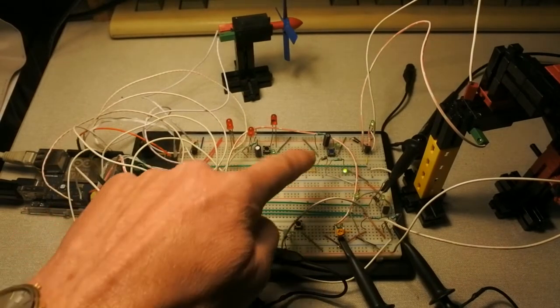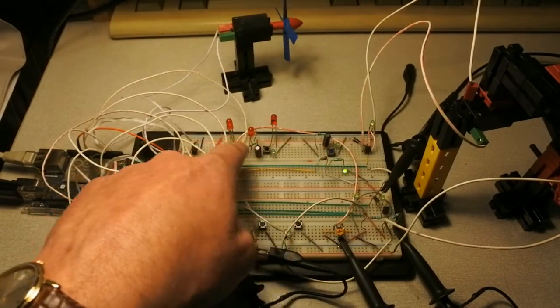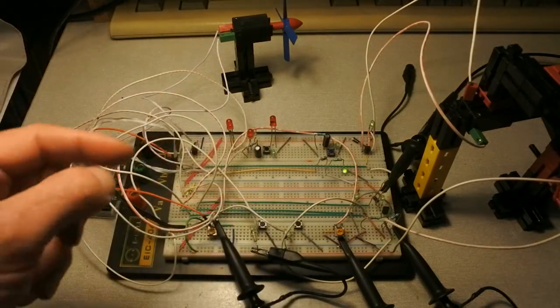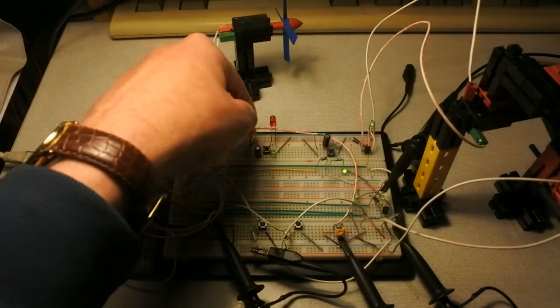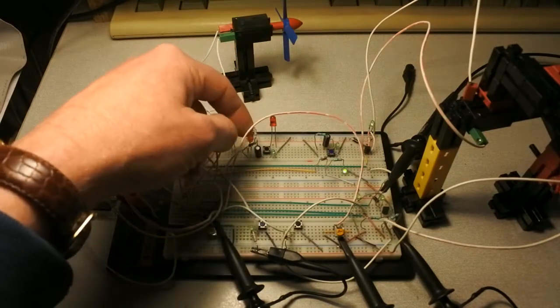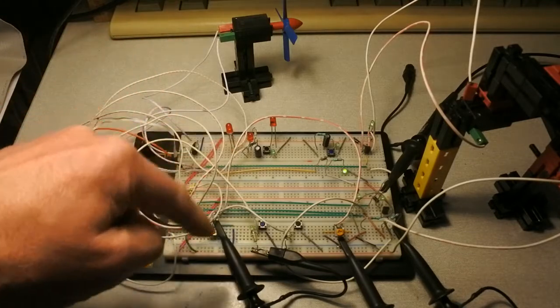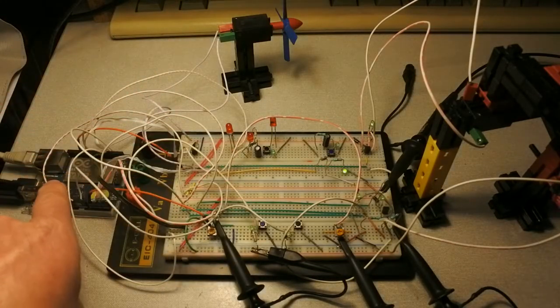Then I have to pay attention to some of this, because this LED doesn't really work, although it's not necessary for the input that I get from the board, input to data.